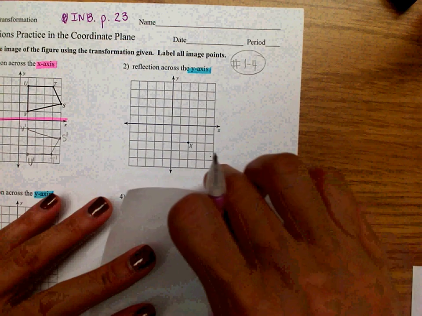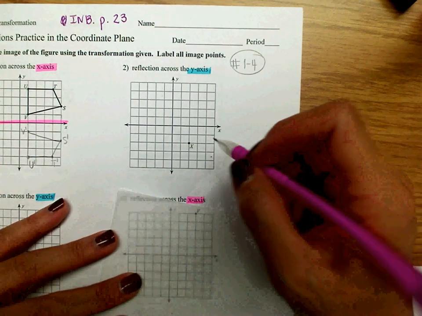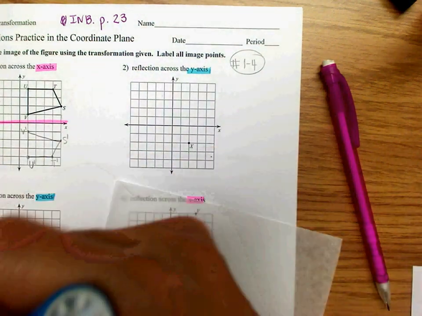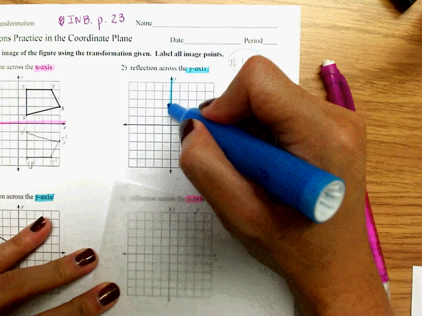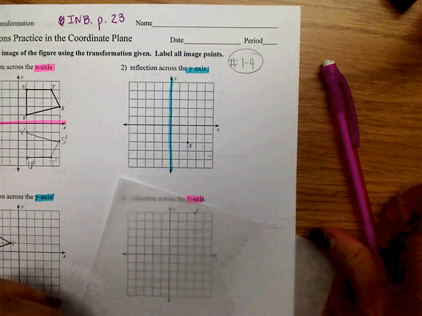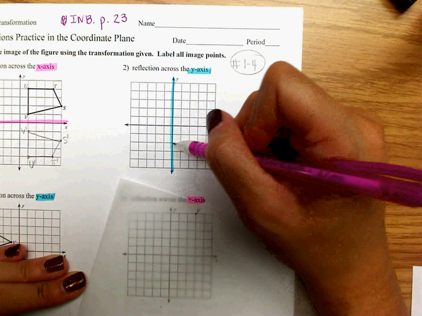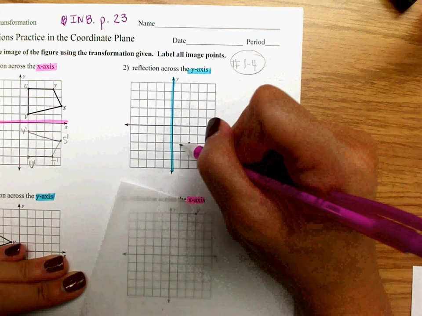Now this time it's the y-axis, so I'm going to use this color to highlight and only focus on the y-axis. So I'm going to take this X, go towards the y-axis, and then go, since it's 2 units, 2 more units away. And there's my reflection.